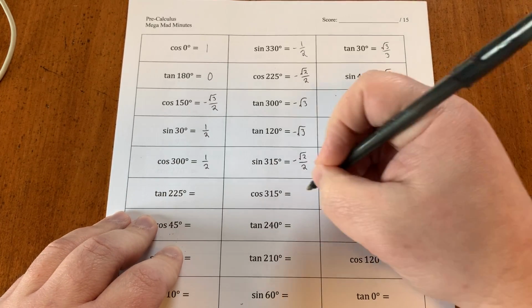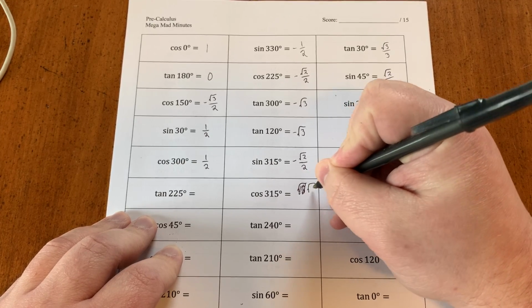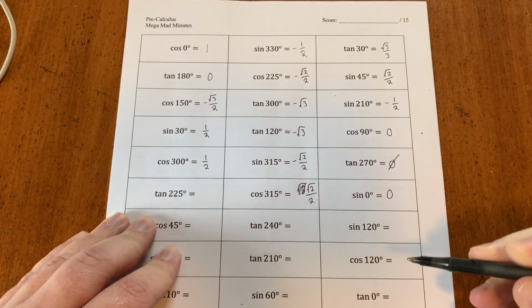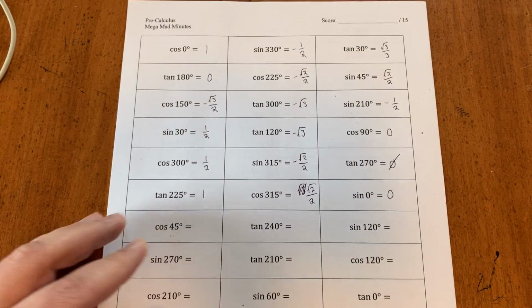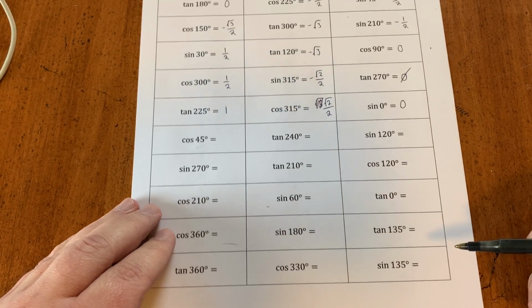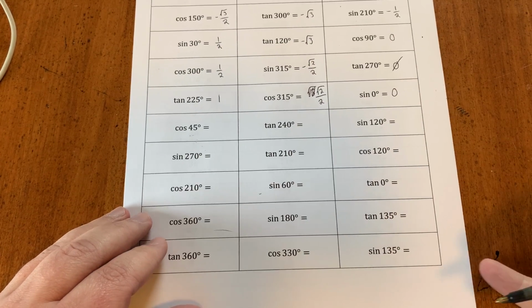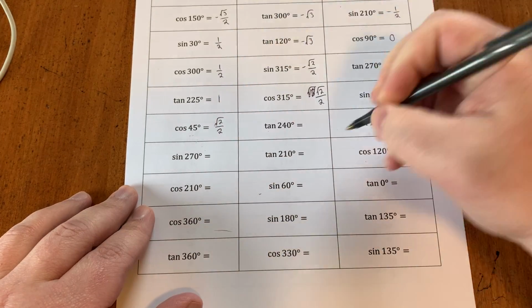Cosine of 315, that's a 45-degree angle in quadrant 4, so it's root 2 over 2. Tangent of 225, it's a 45-degree angle in quadrant 3, so it's 1. Cosine of 45, just going to shift that up, get the rest of it in frame. Cosine of 45 is root 2 over 2.